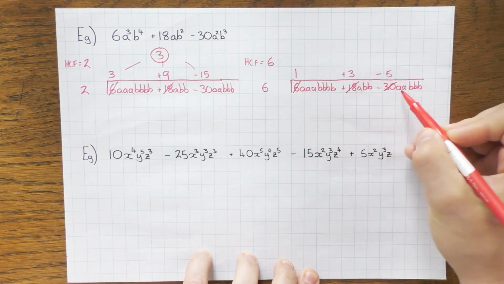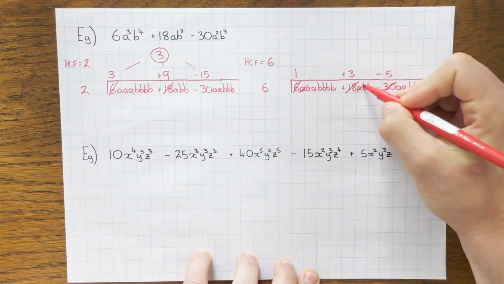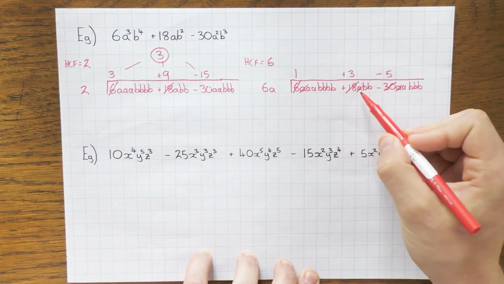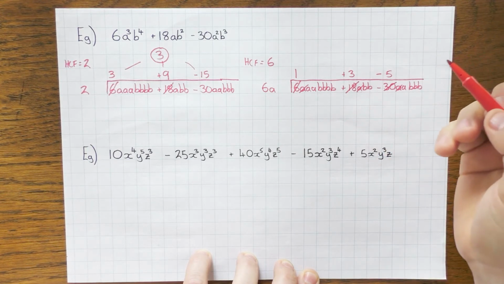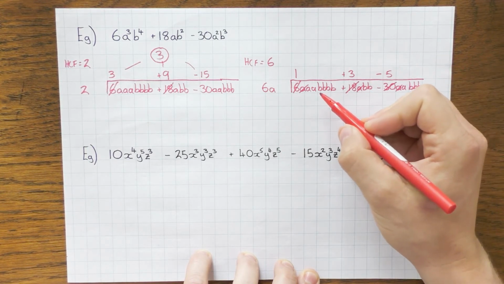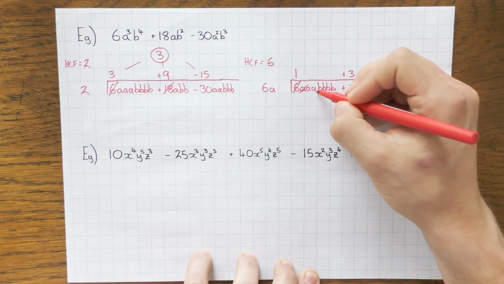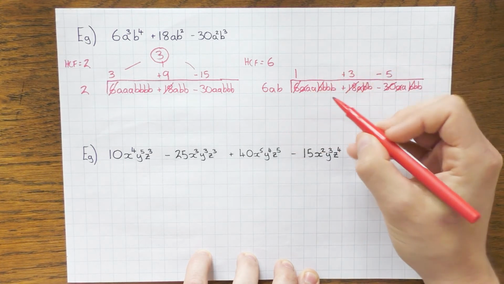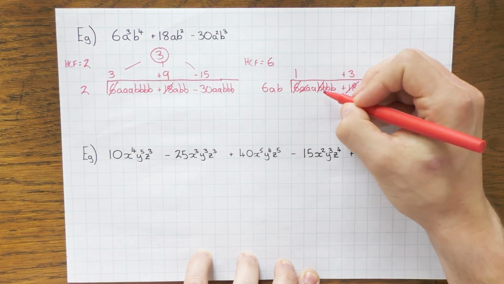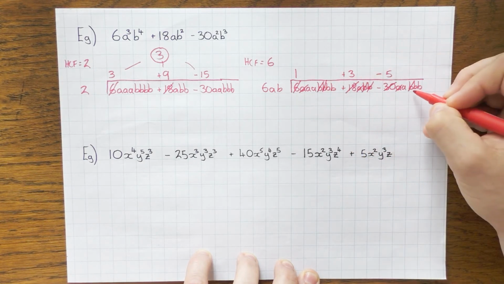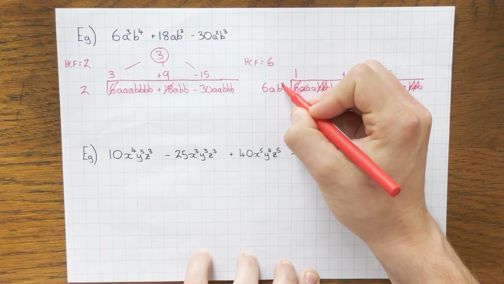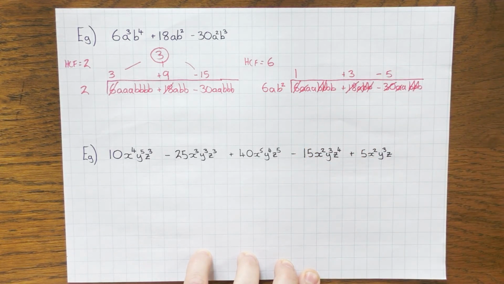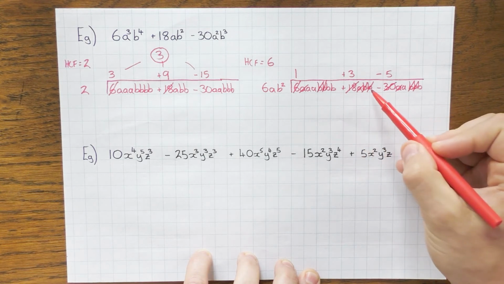I've got an A, an A, and an A, so that's fine. So I'll have an A out. Are there any more? I've got one there, but I don't have one there. So that's it, I'm done with the A's. Let's have a look at the B's. One there, and one there. So that's cool. So I can put a B out. Can I get any more out? One there, and one there. So yes, I can take another one out. So again, if I take another one out, that becomes B squared, because I've taken 2 out. And obviously I can't do any more because there's no more B's here.